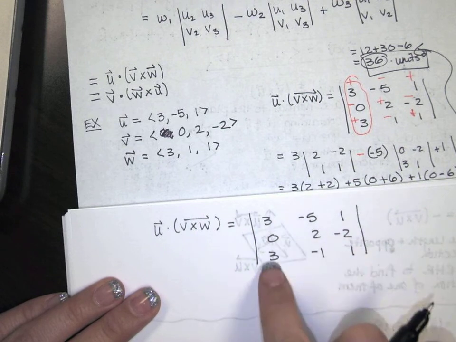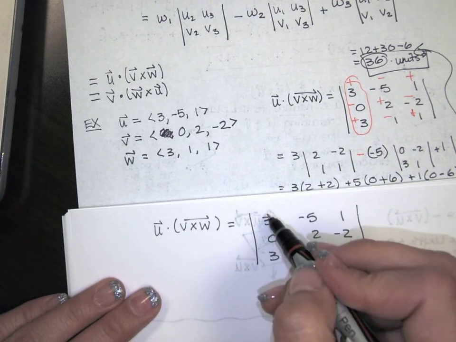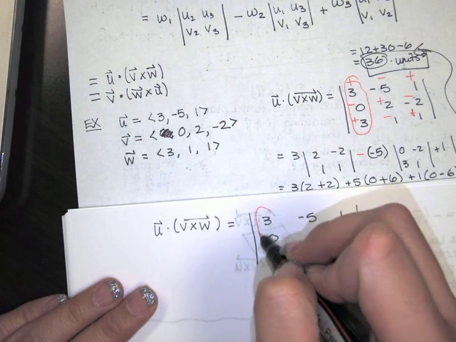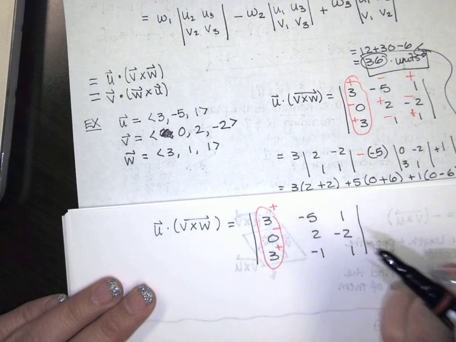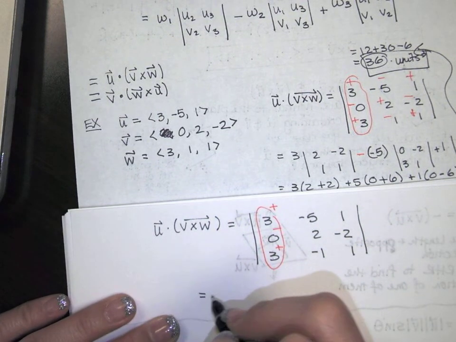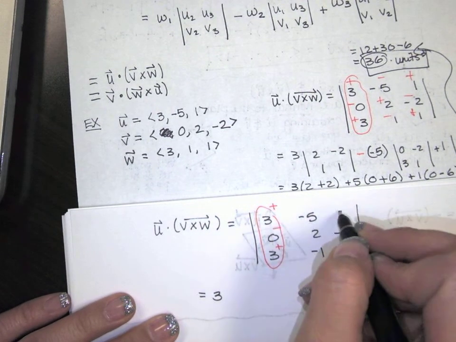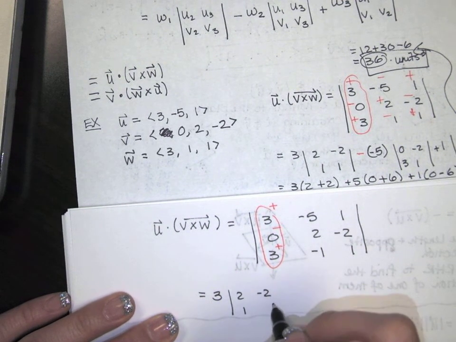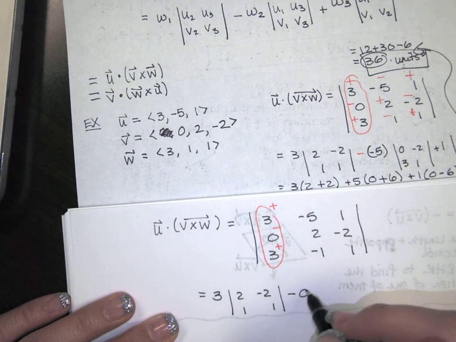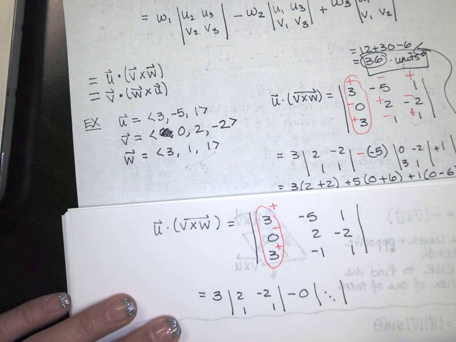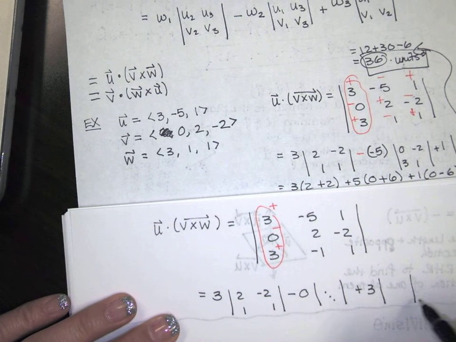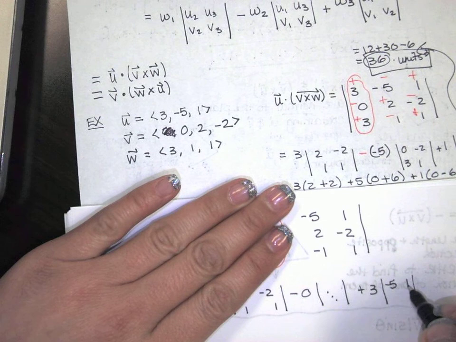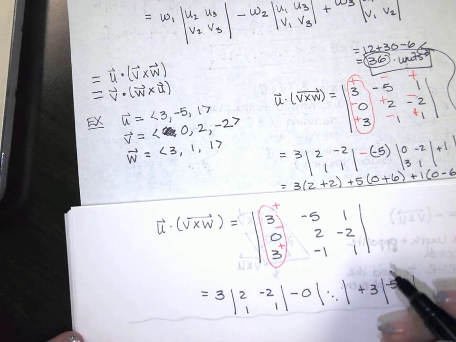Now those signs only apply to the factors that we're multiplying by when we expand. So we're expanding here, so we have plus, minus, plus. Cross out the row and column containing that entry. So you have 3 times 2, negative 2, and 1, 1 there. Then we're going to subtract 0 times something, but it doesn't matter what that is because we're going to get 0. Then we're going to add 3 times something. Cross out this column and this row, and you've got negative 5, 1, and 2, negative 2.